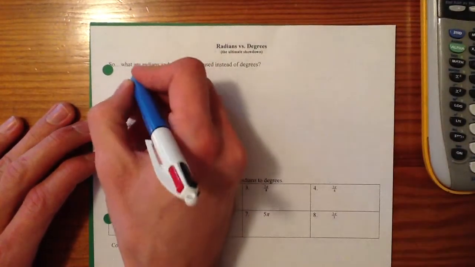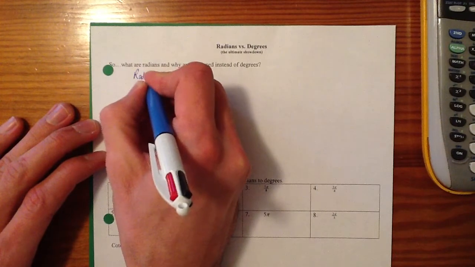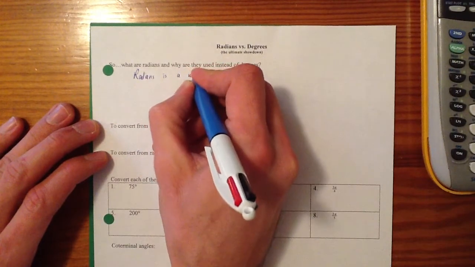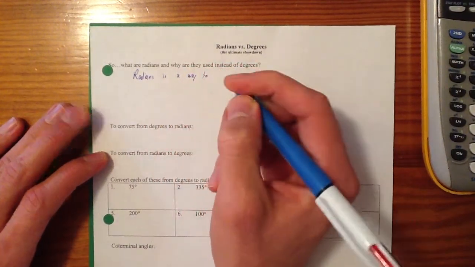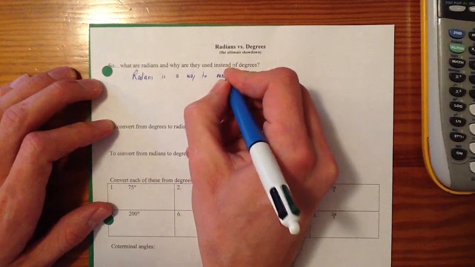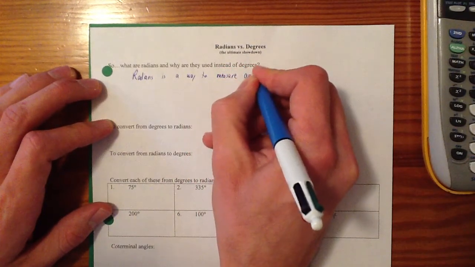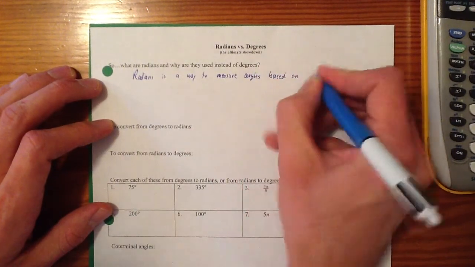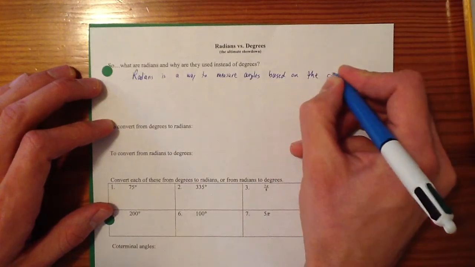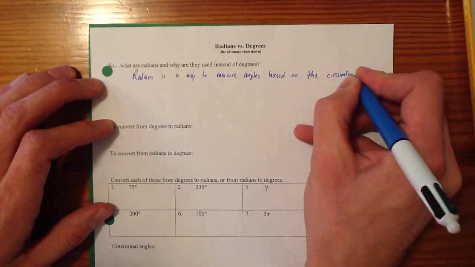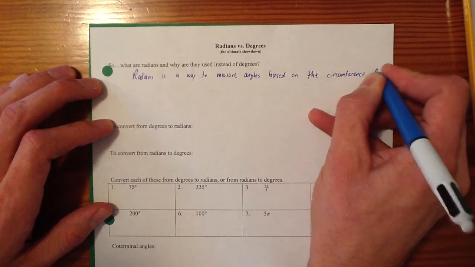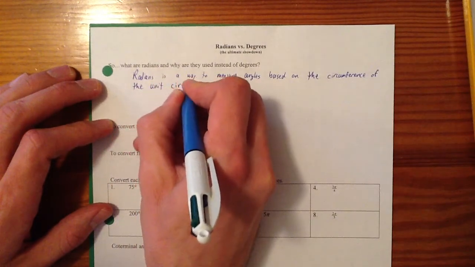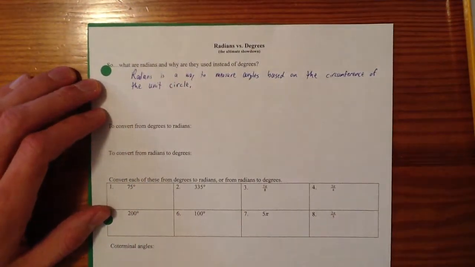What are radians? Radians are, I'm going to use complete sentences here. Radians is a way to measure angles based on the circumference of the unit circle. Okay, let me translate that into English for you.